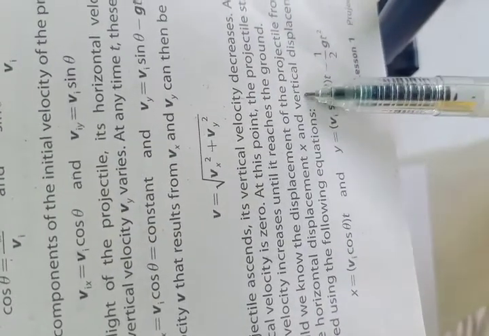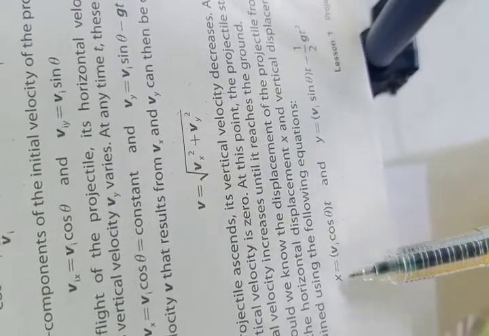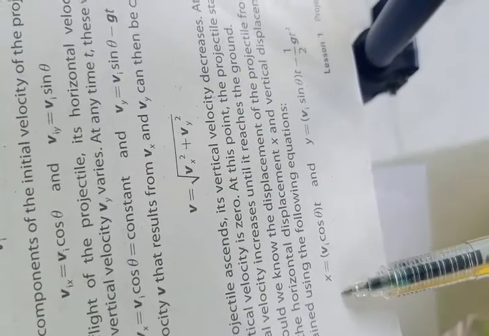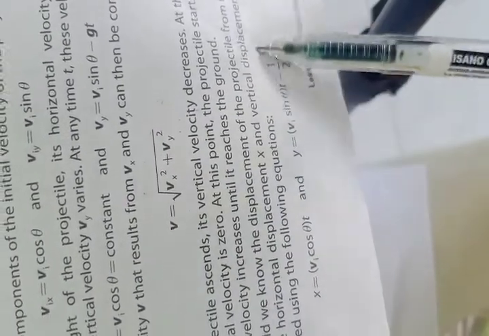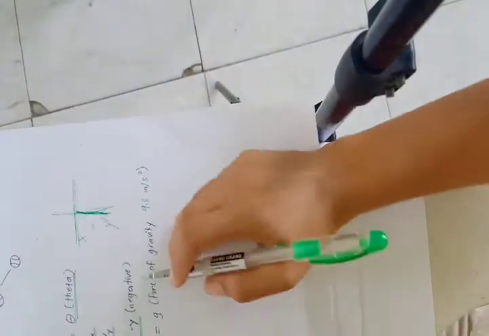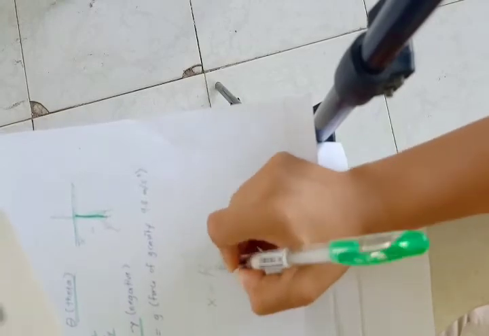Okay. How would we know the displacement of the projectile from its origin? At any time, the horizontal displacement x and vertical displacement y can be obtained using the following equations. So you have here x, this is the horizontal displacement. This is the vertical displacement. So naa si x. Si x is equivalent to r, or the range.